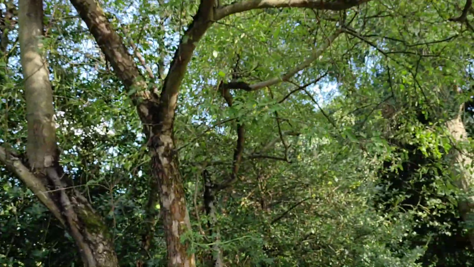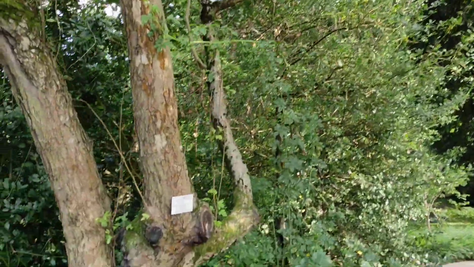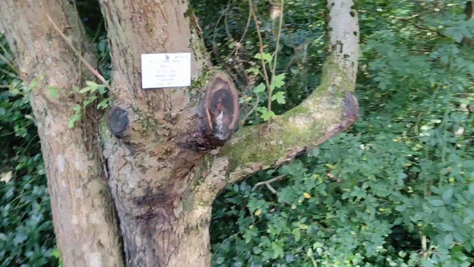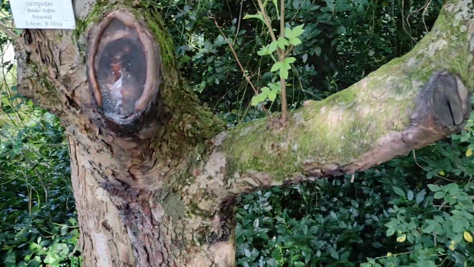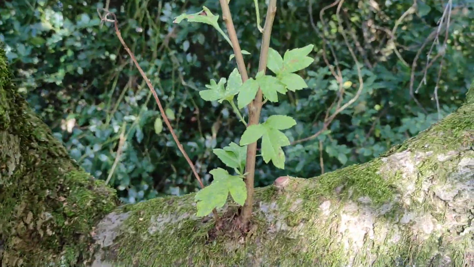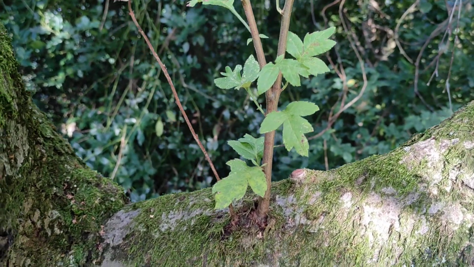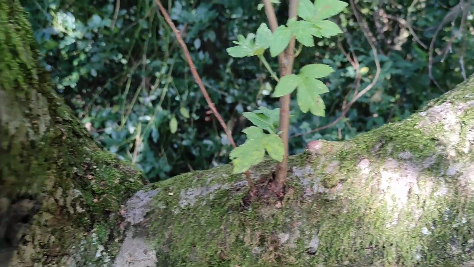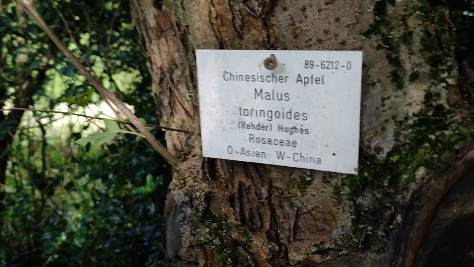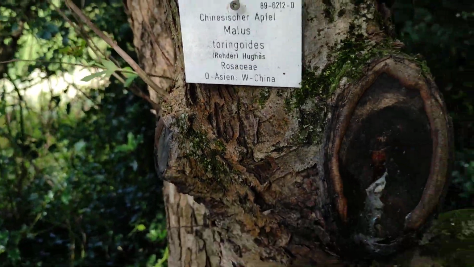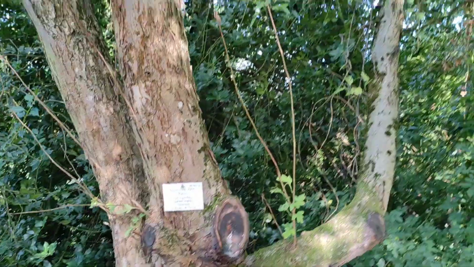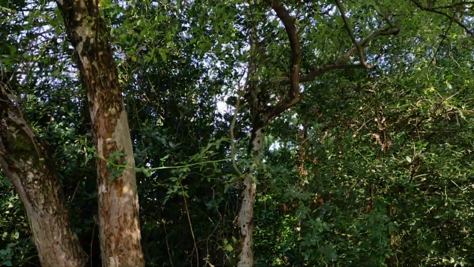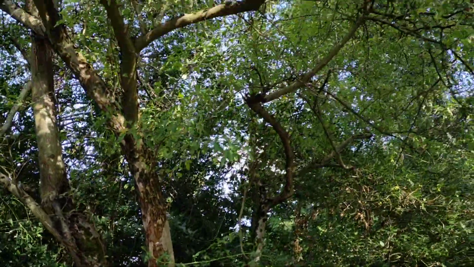But still, looking at the looks of this one and reading about its crazy genetics, quite an interesting apple, and a species I haven't heard about until today. Malus toringoides. Nice little tree, very ornamental, not too tasty fruit. So folks, this was Malus toringoides.